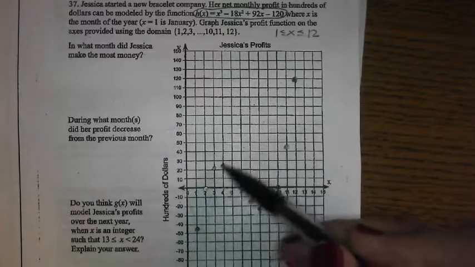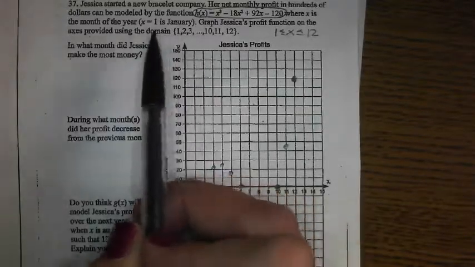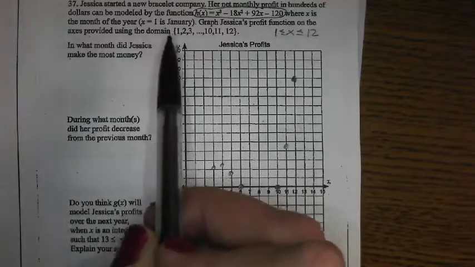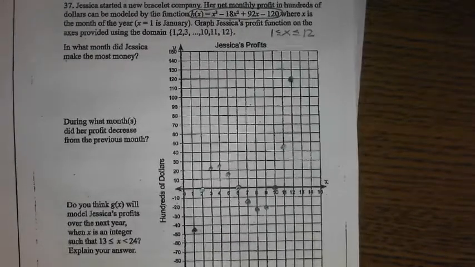So we should not be connecting these points. Okay? I'd have to look at a rubric to see if they would take off for that. But this is not continuous. They want the profit at the 1 month mark, the 2 month mark, so obviously they're not looking at profits in between. That's just like a little tricky math technicality thing.